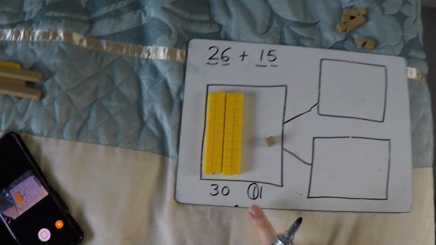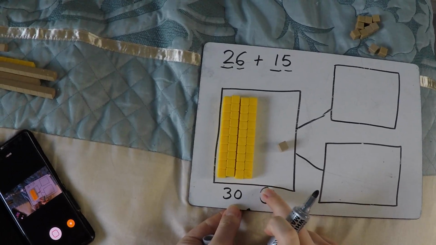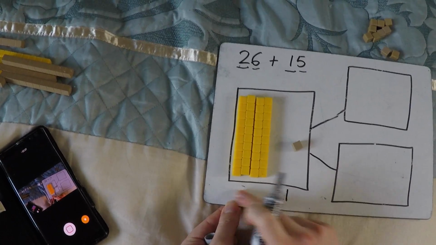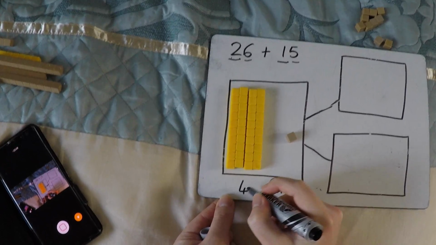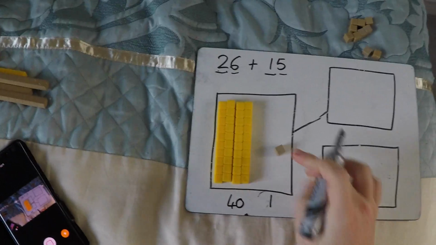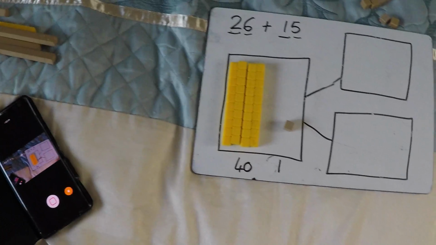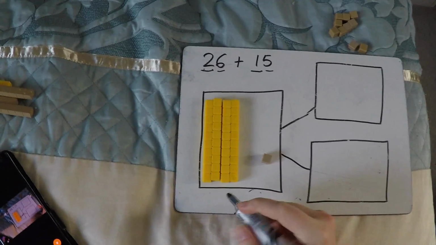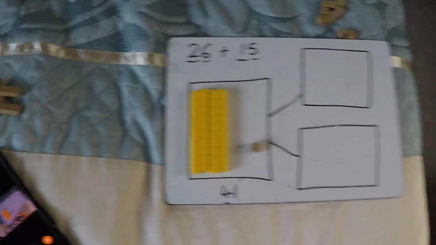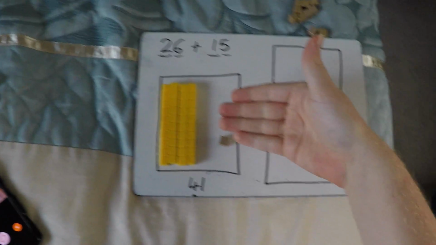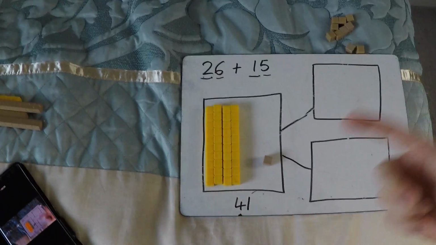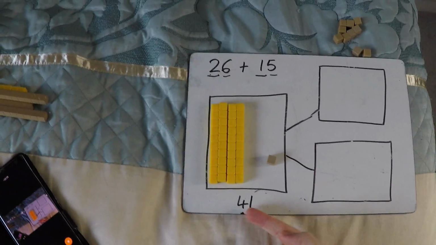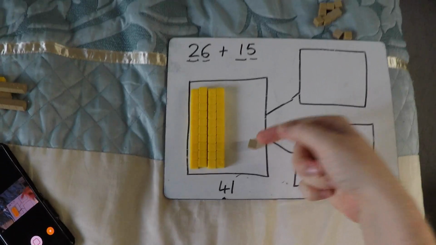So now I've put this 10 with my other 10s to make 40, and I've only got 1 one. So I've now got 40 and 1, 41. Instead of having lots of ones here, we've crossed over, because we've got more than the next 10. So instead of having 30 here, we've now got 40 plus that 1.